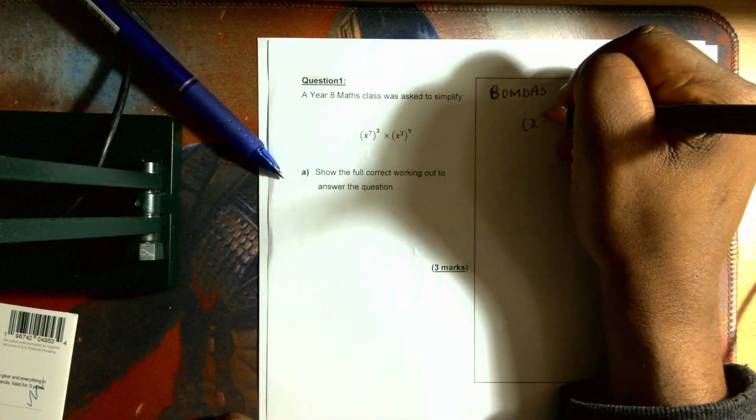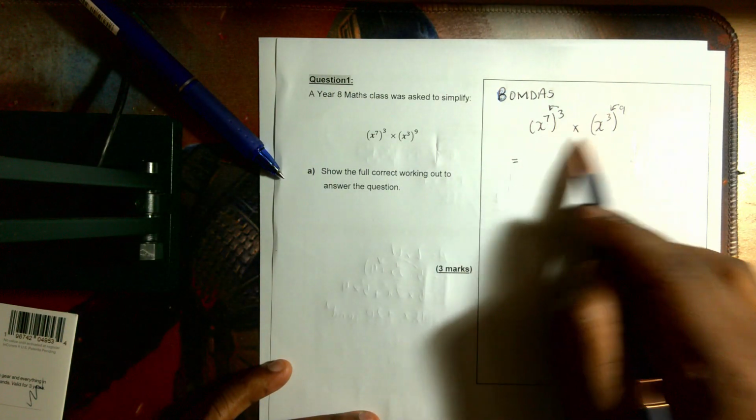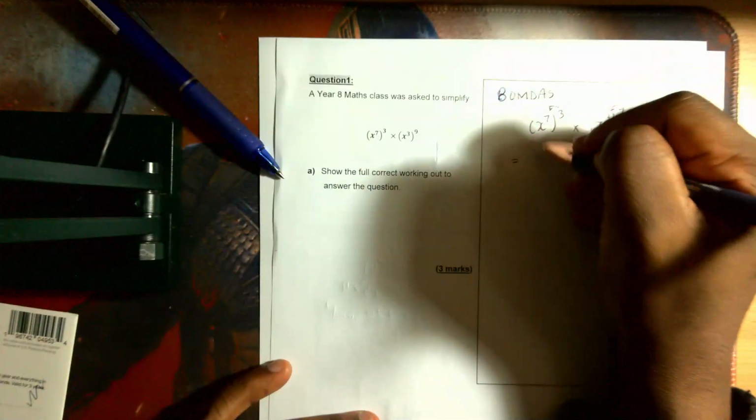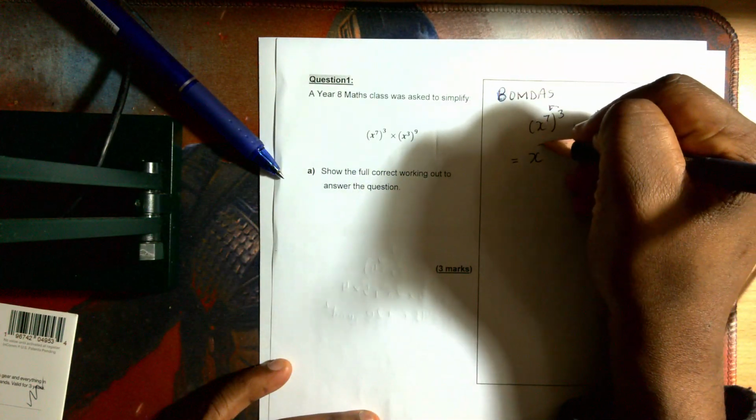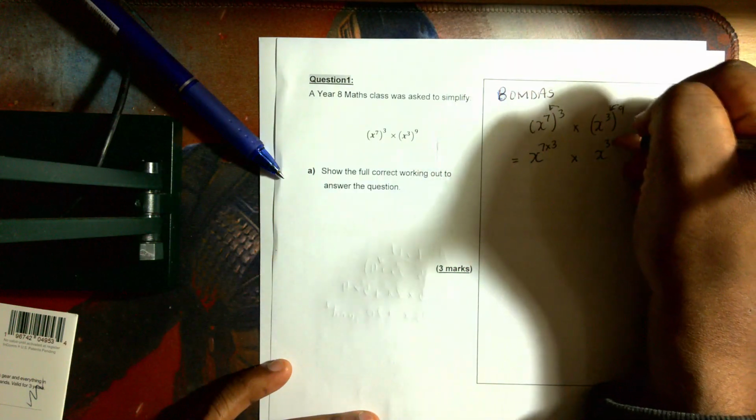So if I write this out again, we've got x to the 7th, all to the third power, times x cubed to the 9th power. So I'm going to multiply the 3 by 7 and then multiply 9 by 3. So this is going to be x to the 7 times 3, x to the 3 times 9.